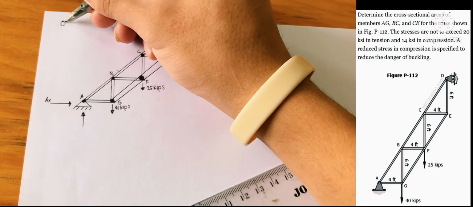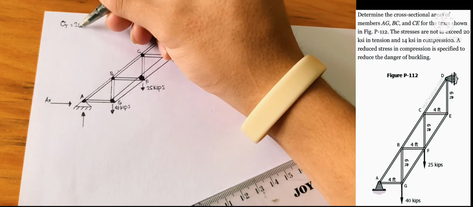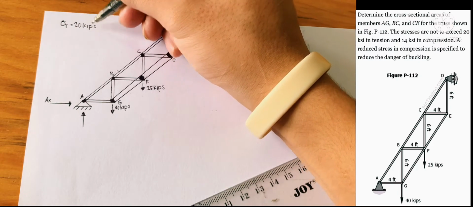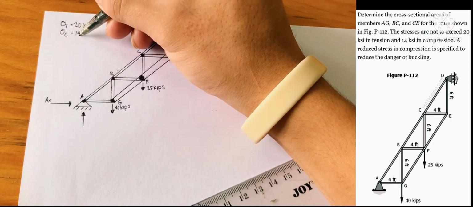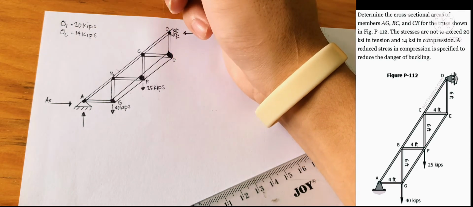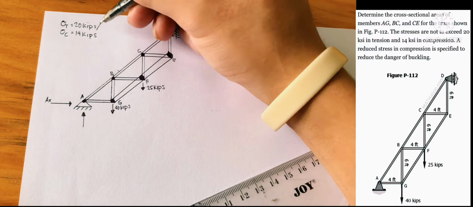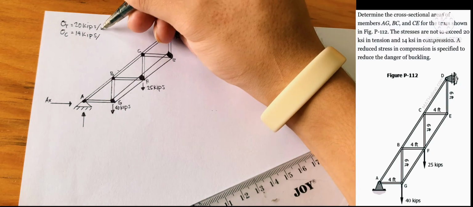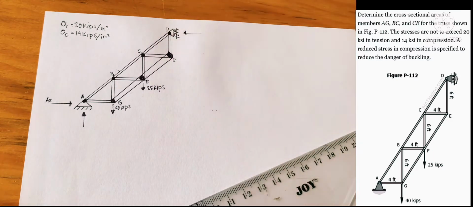I've already skipped the drawing part. So let us read. Determine the cross-sectional area of members AG, BC, and CE for the truss shown in figure P-112. The stresses are not to exceed 20 ksi in tension and 14 ksi in compression. A reduced stress in compression is specified to reduce the danger of buckling.